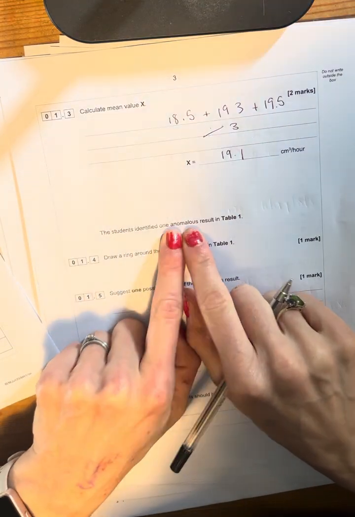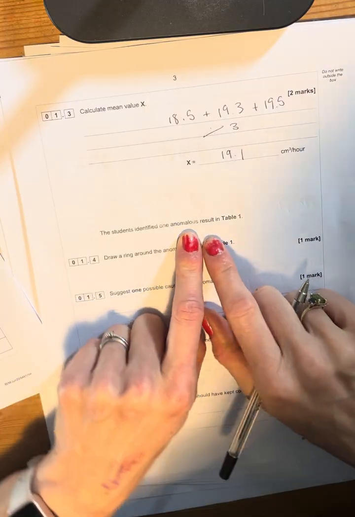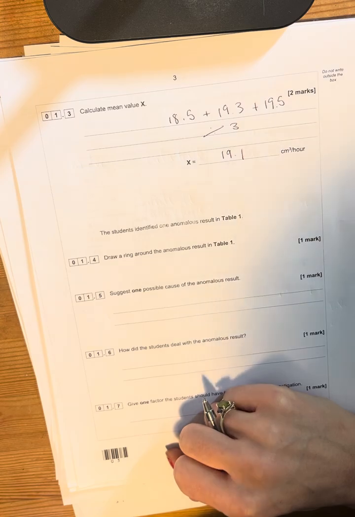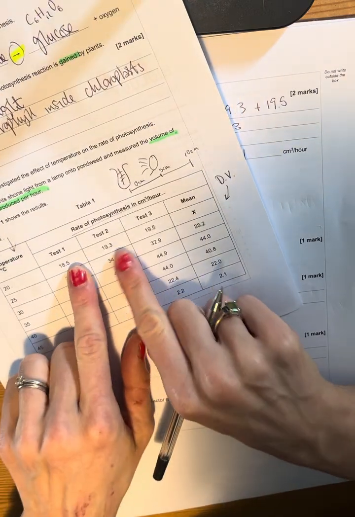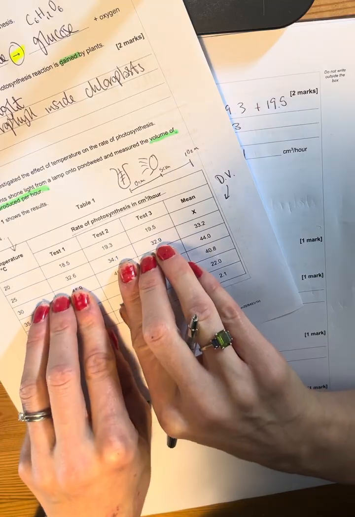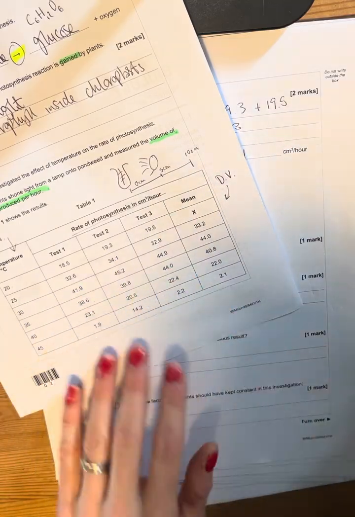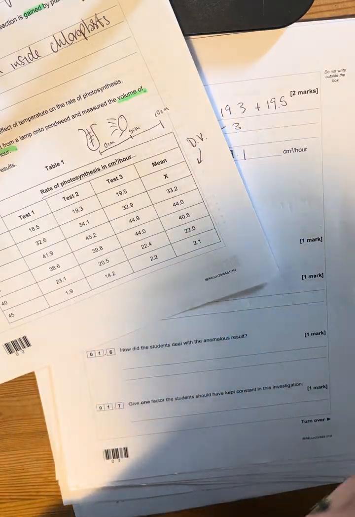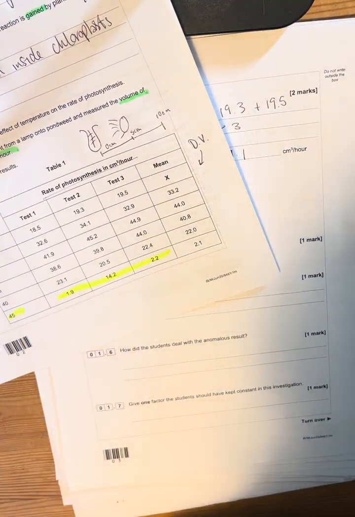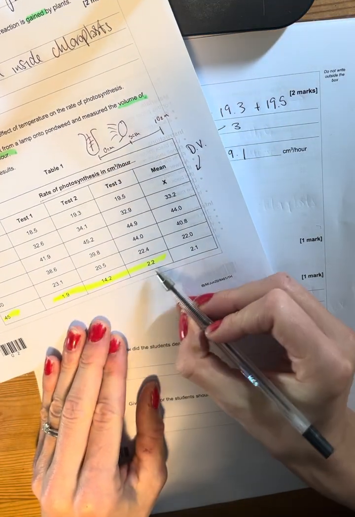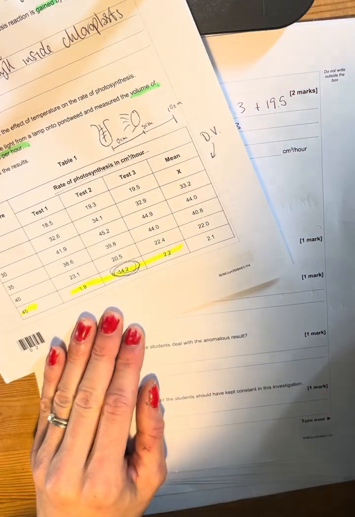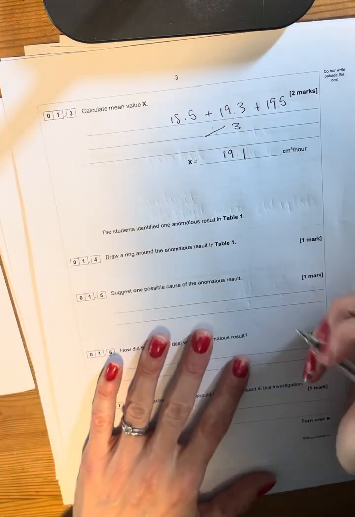The student identified one anomalous result in table 1. So an anomaly is something that doesn't fit the pattern. When I have a look at this, I said to you, I wasn't sure if they were going to be really mean and say that that was too low. But when we have a look, these are all about similar until you get to this line at 45 degrees. So you can see here the data says 1.9, 2.2, and then 14.2. So this is far too high. So you would just circle that part.